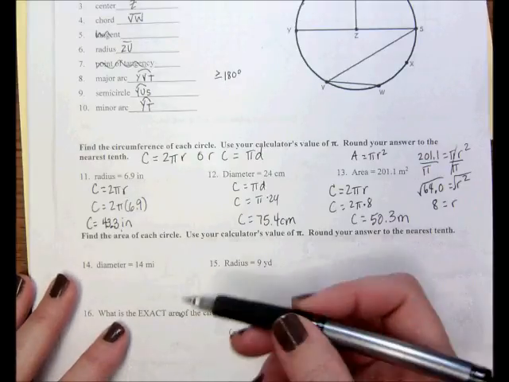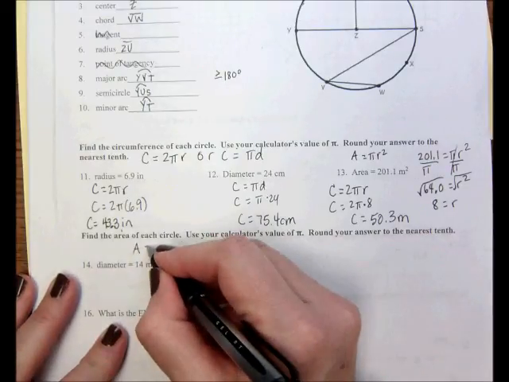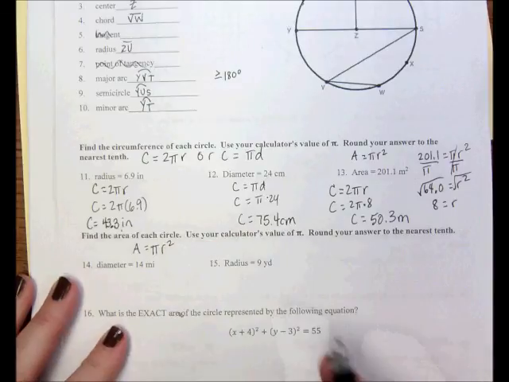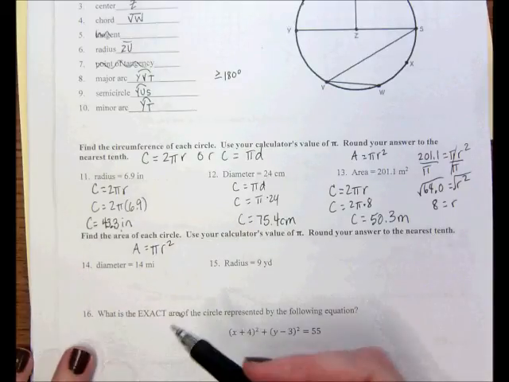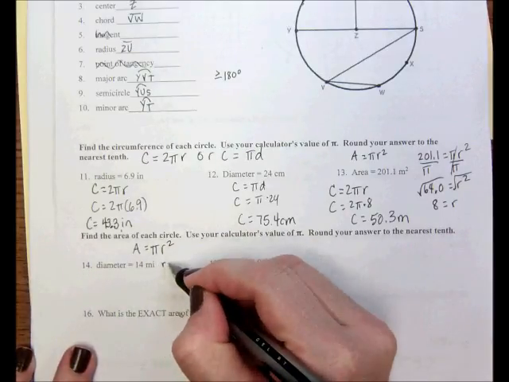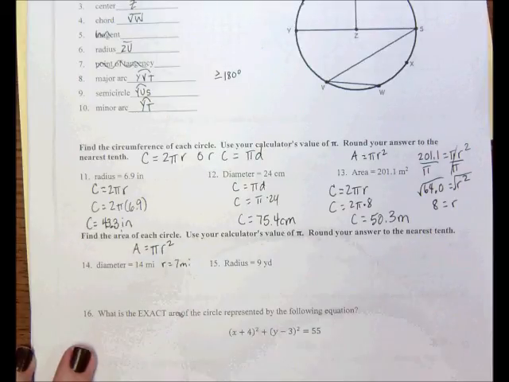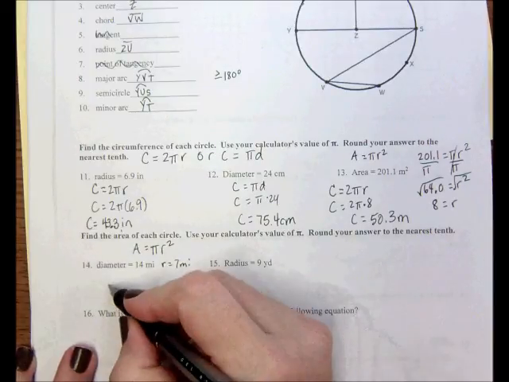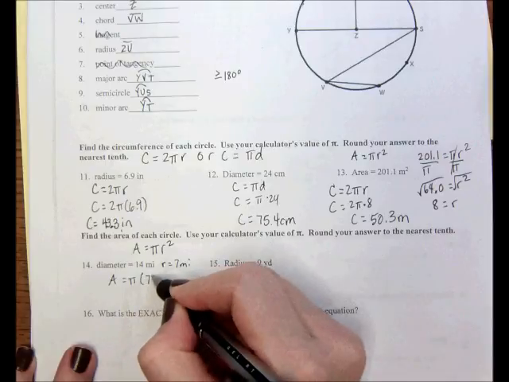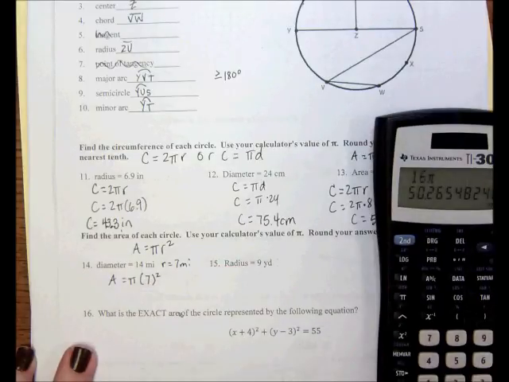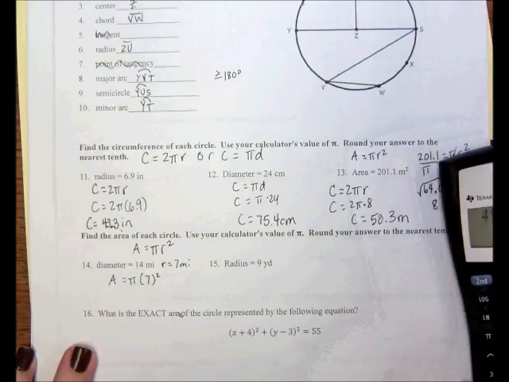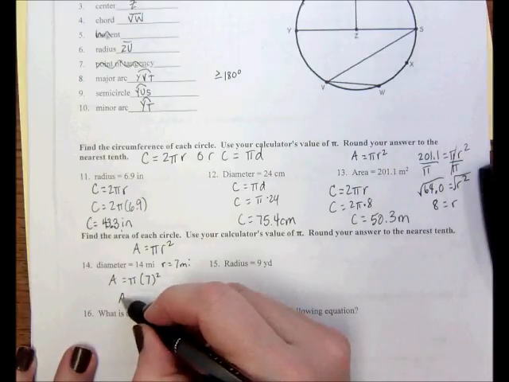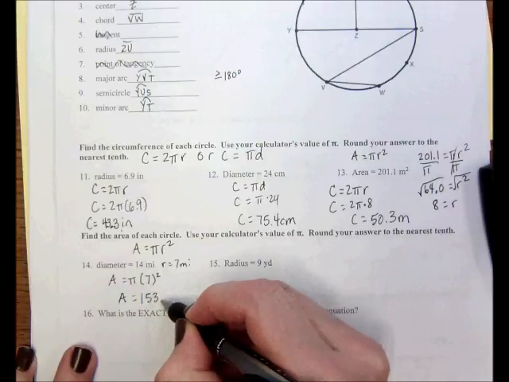Now when I get down here to area, it will be in square units because it's pi r squared, and I'm squaring that radius. So first thing I need to do here, it gives me diameter, so I need to change it to radius. And then I plug it into my formula, and then I plug it into my calculator, and my answer should be 153.9 miles squared.